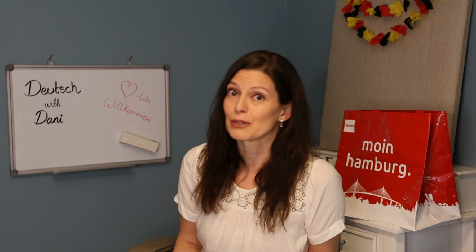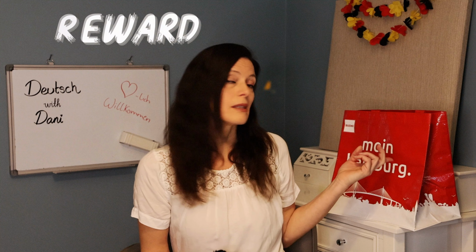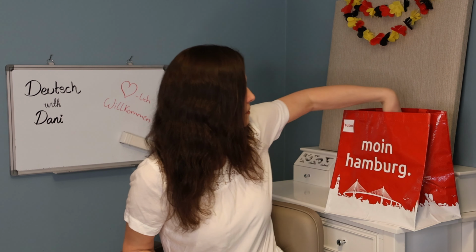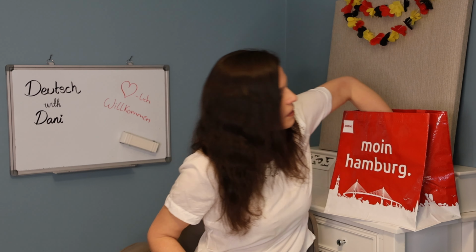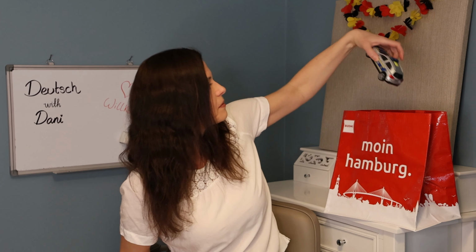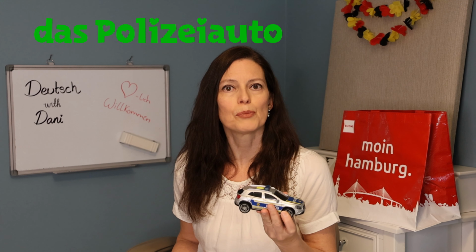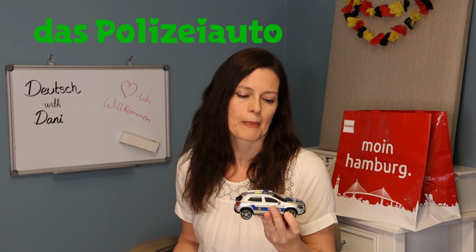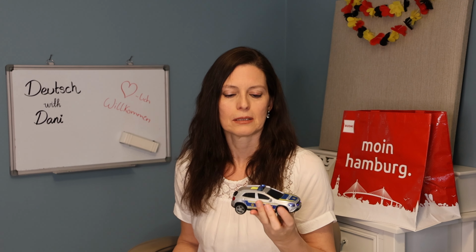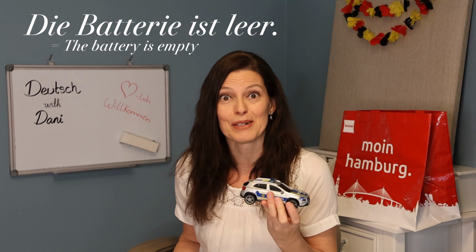Oh, and that reminds me of the reward. So now you're getting a reward, like always, it's in this bag. Let's see. Oh, it's a car, ein Auto, das Auto. But this one is a special one. You see that? Das Polizeiauto. Oh, die Batterie ist leer.